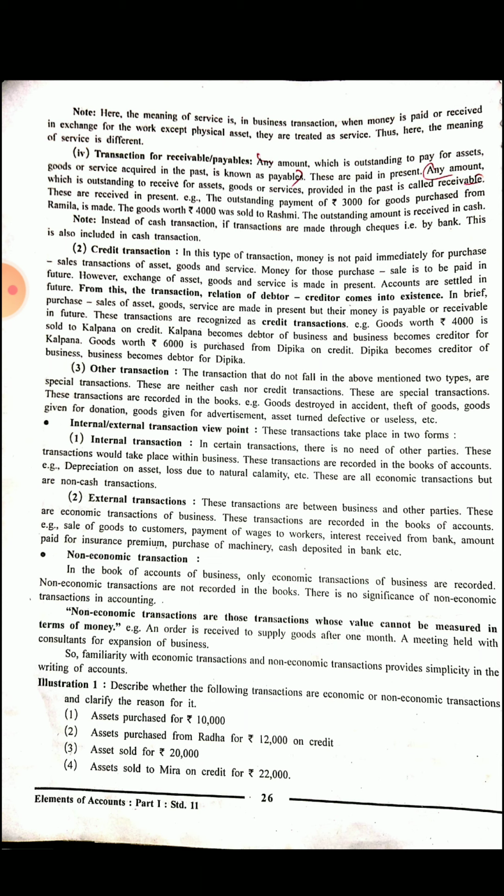Similarly, a meeting is held for consultation on expansion of business. Only a meeting is held, only a notice is given to that person, that is a non-economic transaction. No cash has been given to any person, nor has any economic transaction taken place, so that is known as a non-economic transaction.